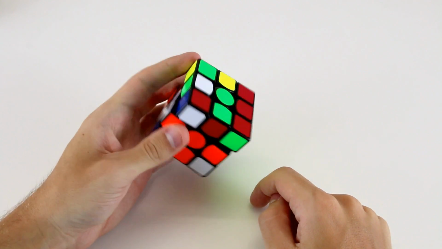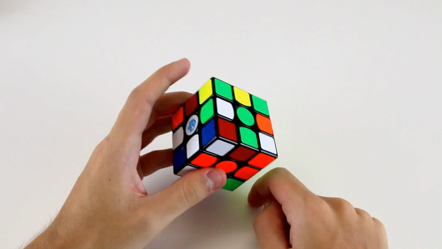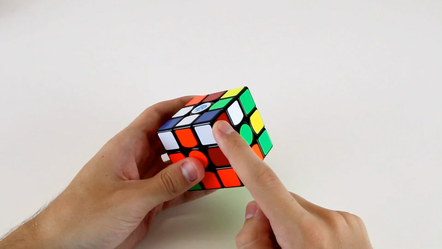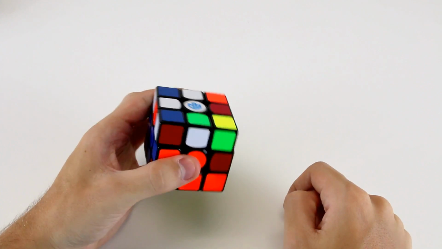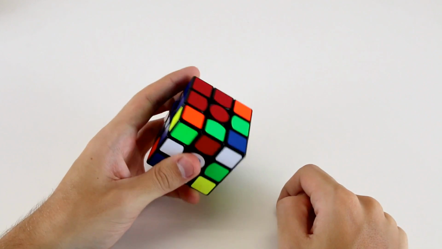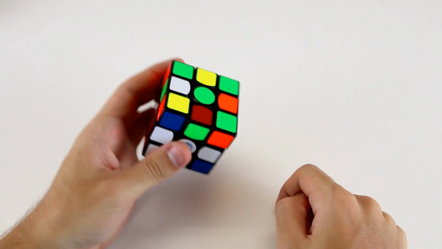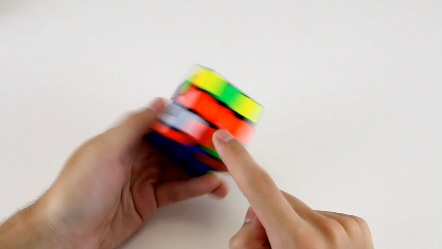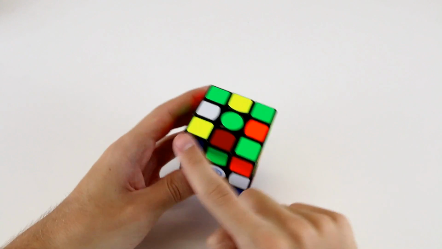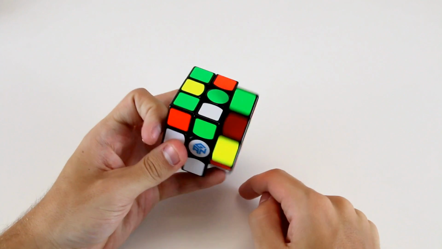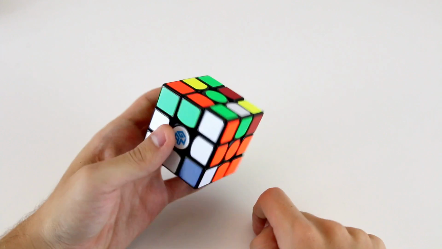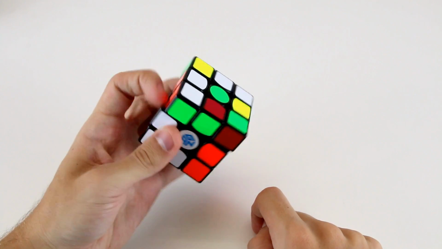For our first F2L pair, I see this pair back here. So I can do R prime U R. Then for our second F2L pair, the choices aren't that great. We can do this corner and this edge by doing U, R, U prime, U prime, R prime, U, like that. Now for our next F2L pair, either these two or these two doesn't really matter too much, because if I solve these two into the back, like so, then I've just got these two, which I can take out.